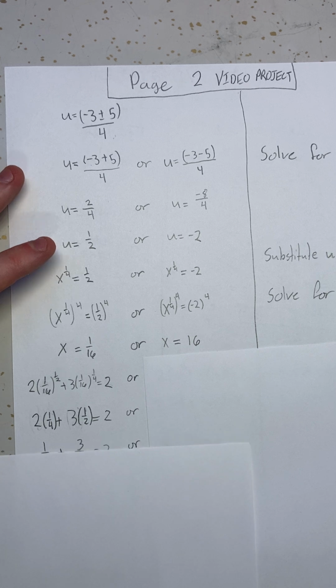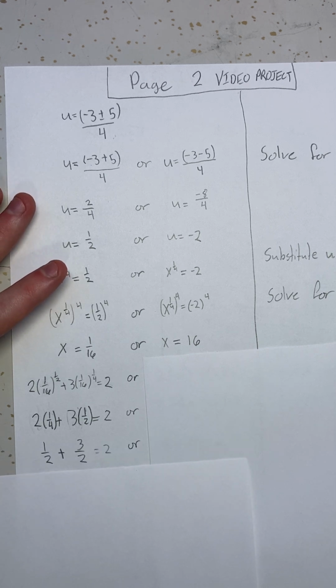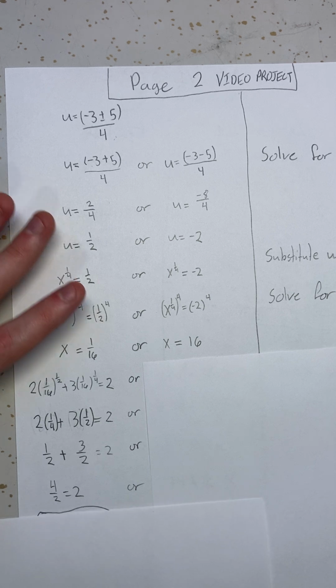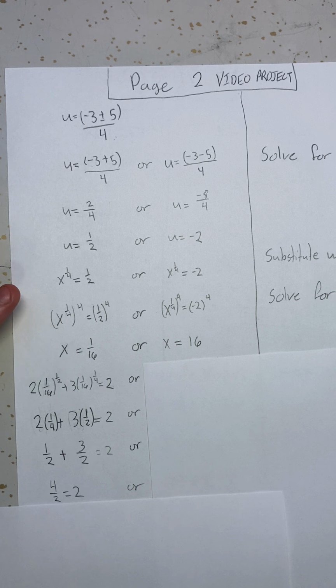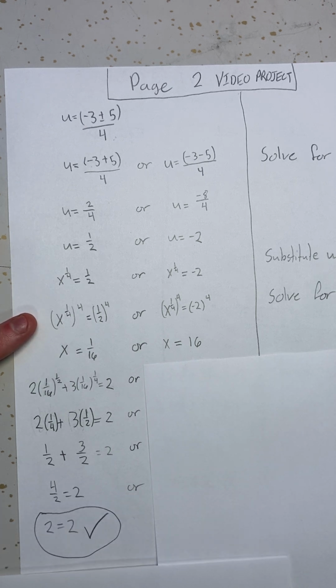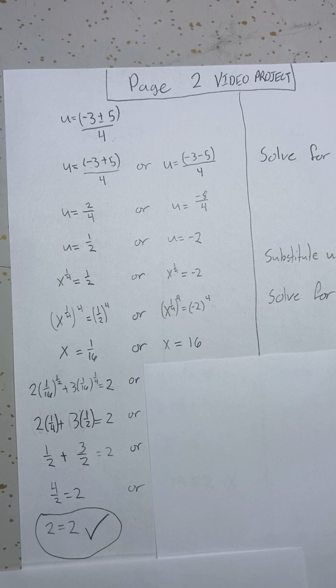We're trying to see if it equals 2. Now we multiply 2 times 1/4 and 3 times 1/2, and those equal 1/2 and 3/2. That adds to 4/2, which does in fact equal 2. So we know that solution is correct, and we can put that into our equation and it works out.